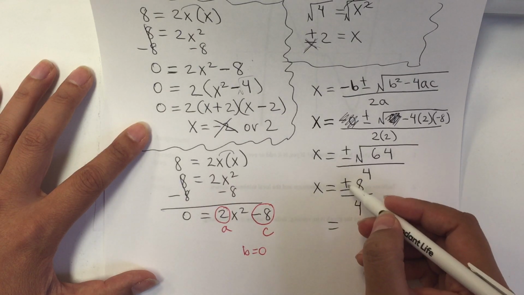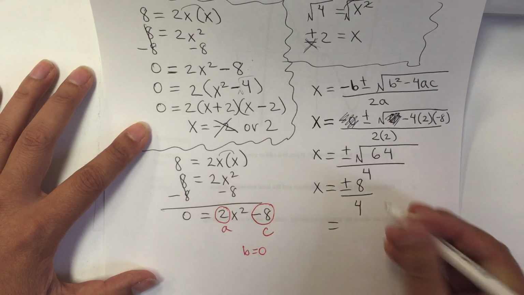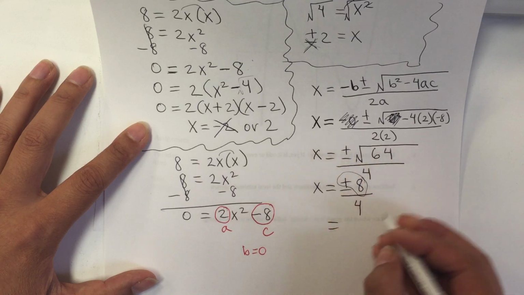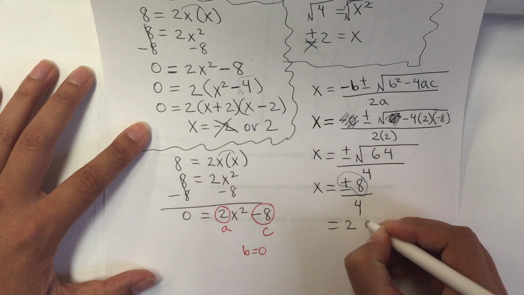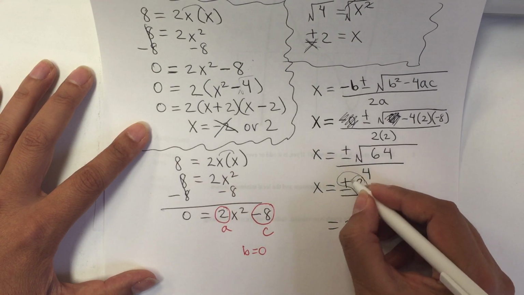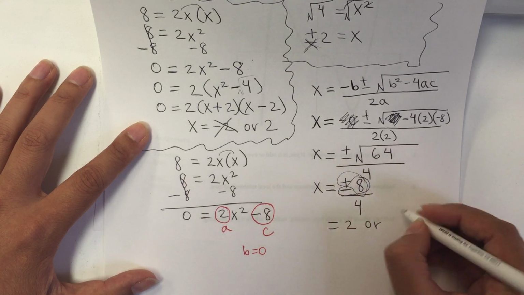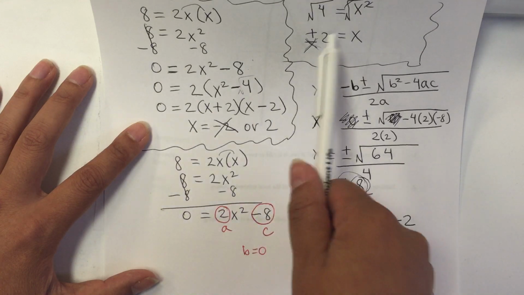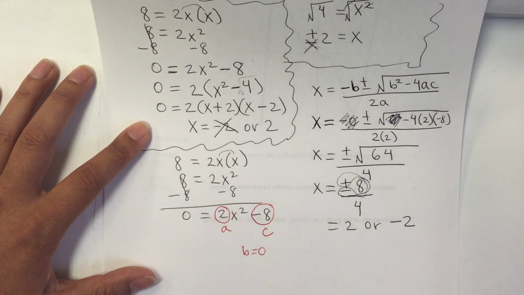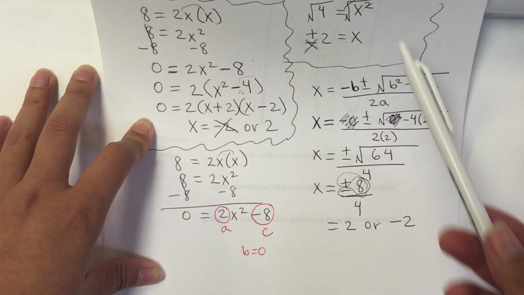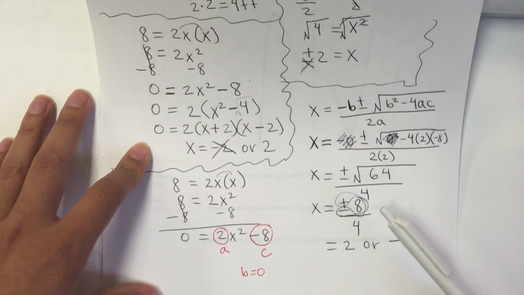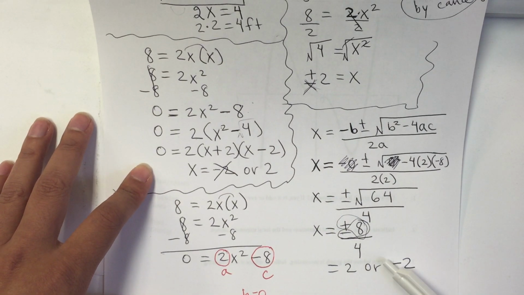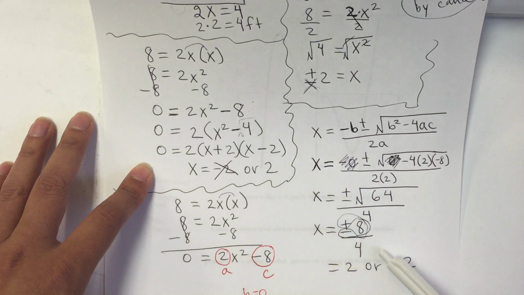And so it means 8 divided by 4, that's 2. Or negative 8 divided by 4, negative 2. Again, we get the same answers as in the other two examples, but by doing 3 different forms, you can choose whichever method you prefer, and you will get the same answers.